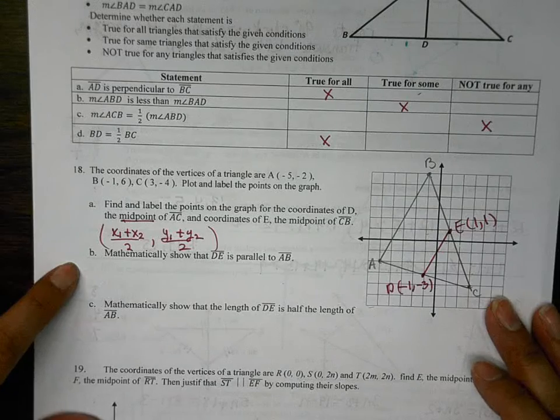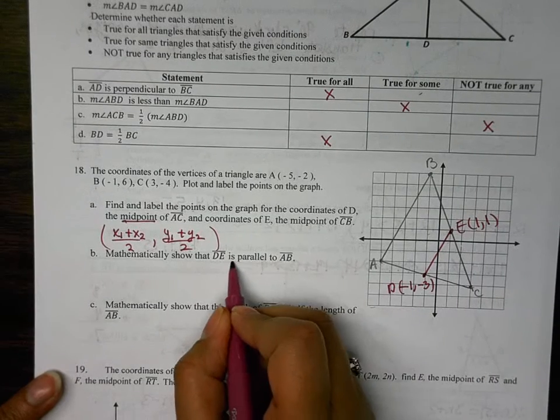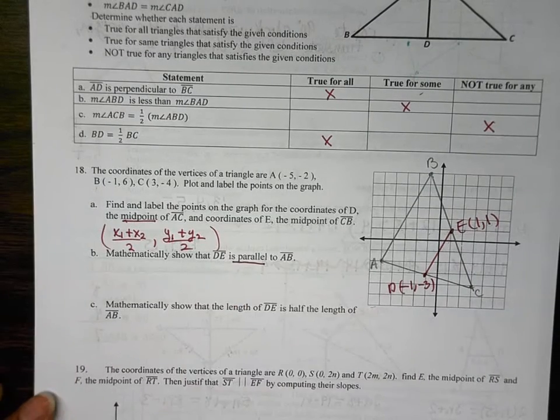Okay. Next one. Mathematically show they are parallel. What formula do we use to show things are parallel?